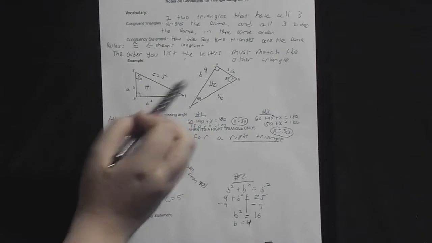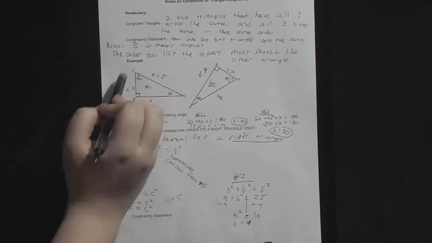So now if I look, are my two triangles congruent? Do they have all three sides the same? 5, 5, 4, 4, 3, 3. And then, do I have all three angles the same? 90, 90, 30, 30, 60, 60. I do. These two triangles are the exact same. Or at least they're congruent.